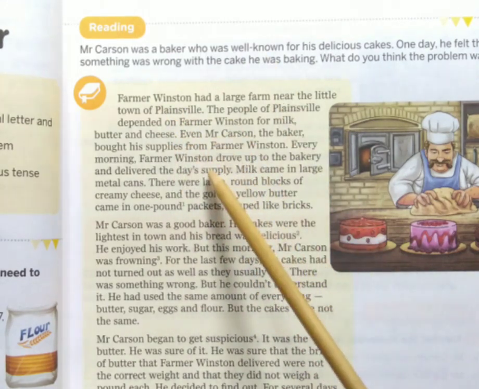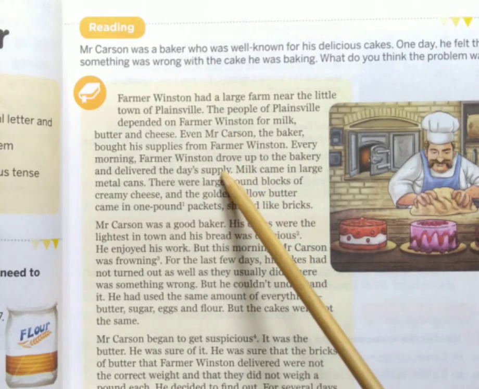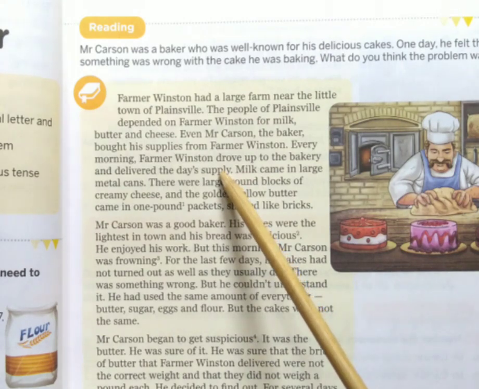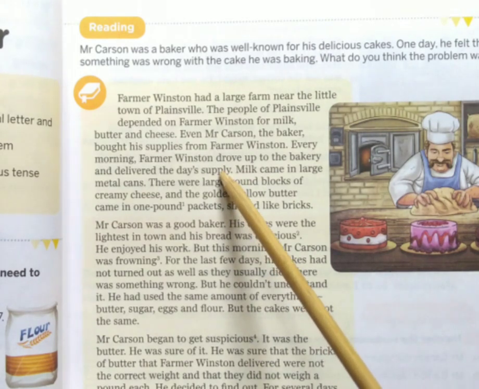This is from your own textbook, and the name of the passage is A Pound of Butter. Now pound is a unit of weight used mainly in Britain, America and other countries where English is spoken. And 1 pound is equal to 0.454 kilograms, that means 454 grams.